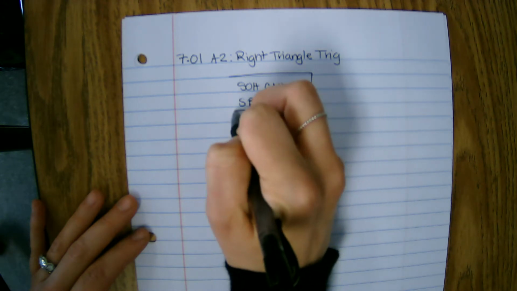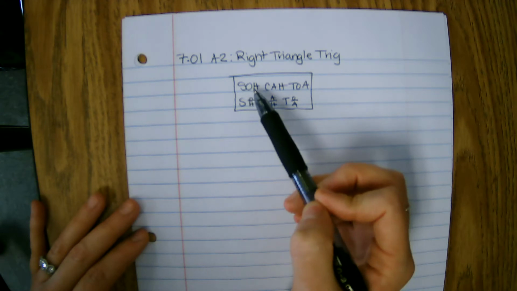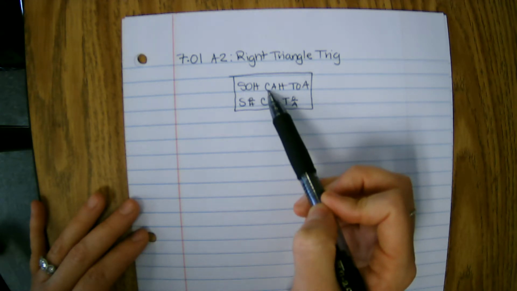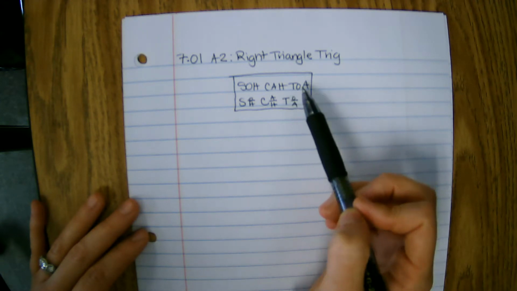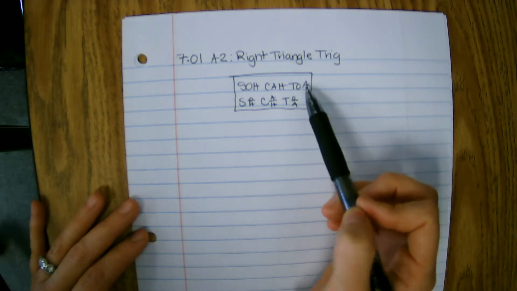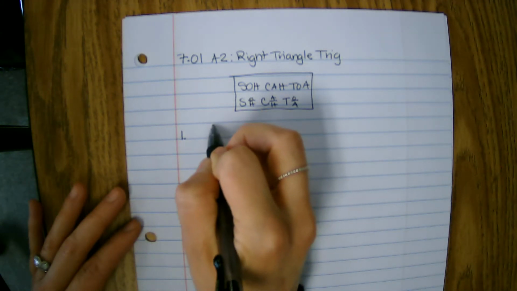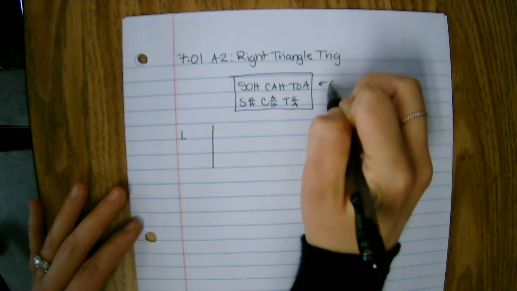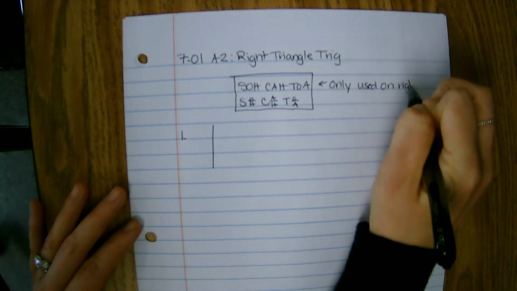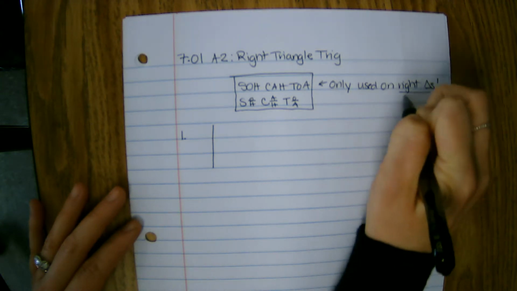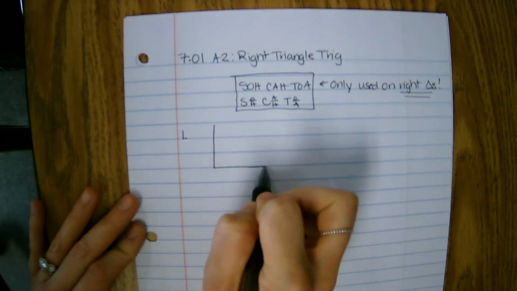If you don't remember what any of those letters stand for, make sure you include that in your notes. So S stands for sine, O for opposite, H for hypotenuse, C for cosine, A for adjacent, H for hypotenuse again, T is tangent, and O again is opposite, and A is adjacent. All right, so let's use SOHCAHTOA. Oh, the other thing, this is only used on right triangles. So it has to have a right angle in order to use SOHCAHTOA.